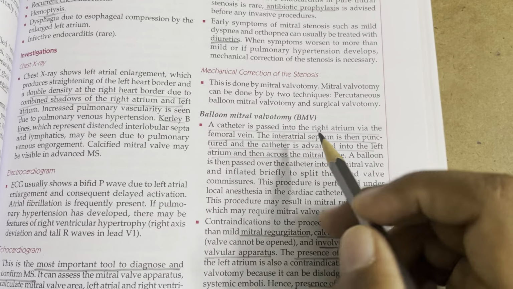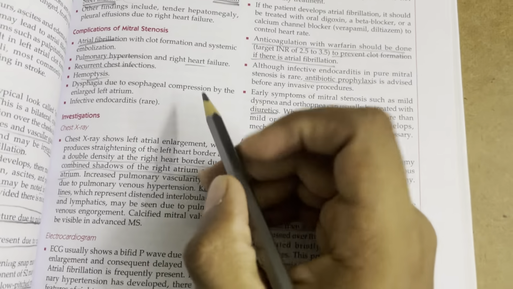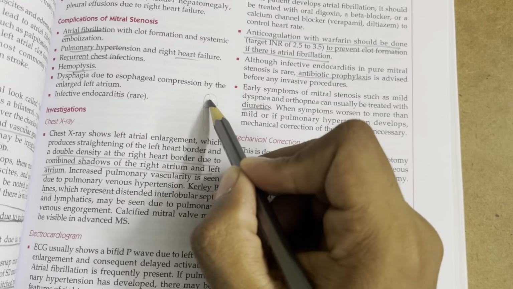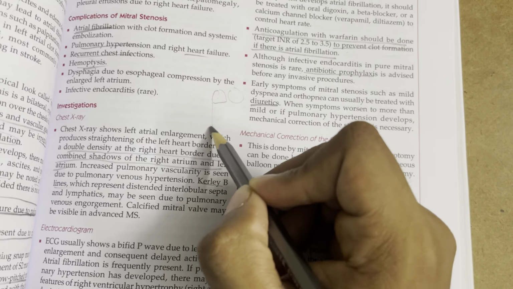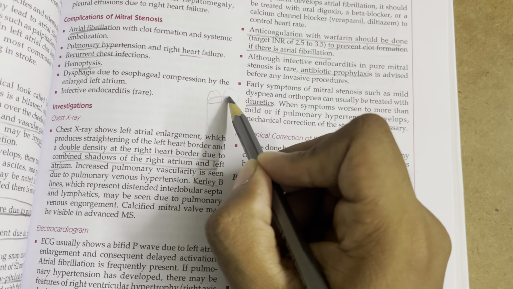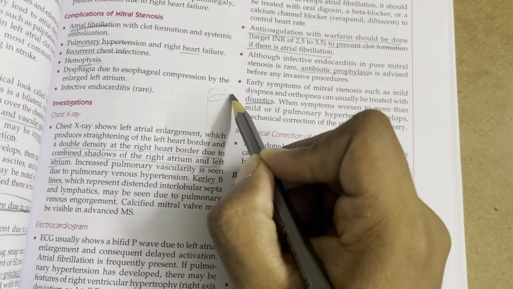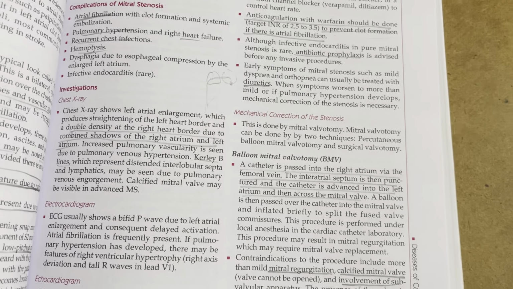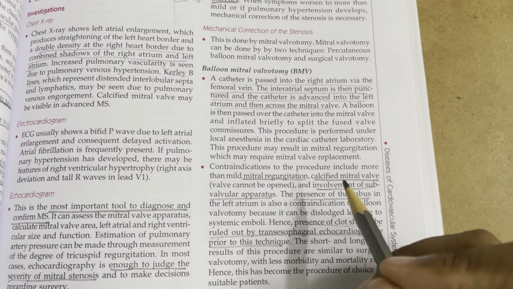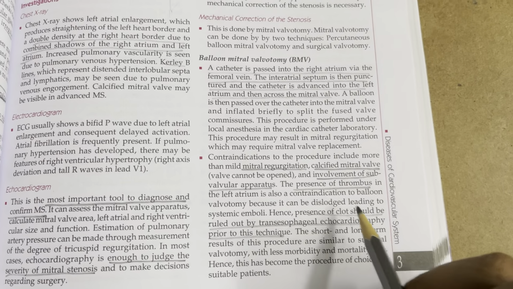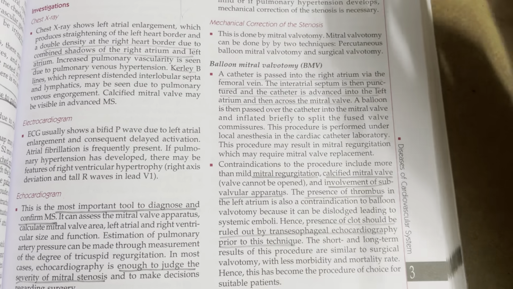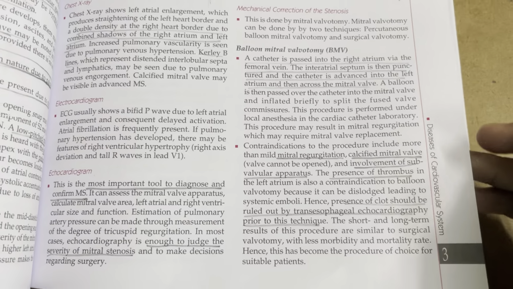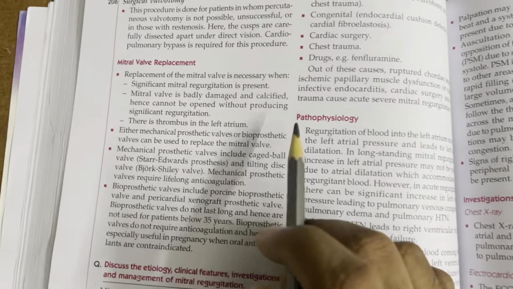See, in balloon mitral valvotomy, through the femoral vein, you will pass a catheter. Okay, if this is the right atrium and left atrium, so you will reach the right atrium. You'll puncture the interatrial septum. You'll enter into the left atrium. You'll go to the mitral valve and you'll inflate the balloon there. So contraindications, calcified, if there's a clot, and again, if there is associated mitral regurgitation, you will not go for balloon mitral valvotomy. You'll go for mitral valve replacement instead.